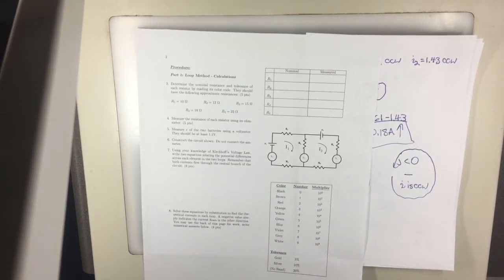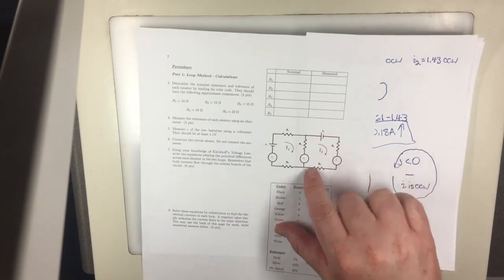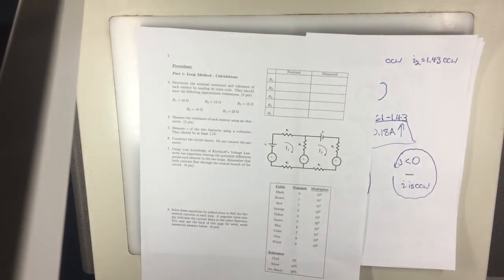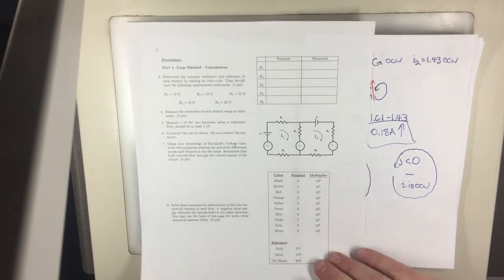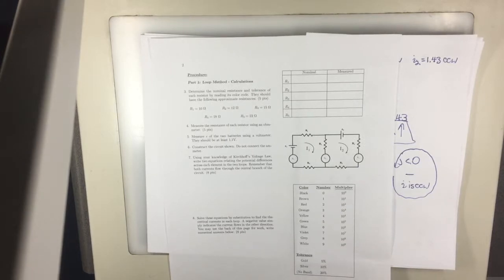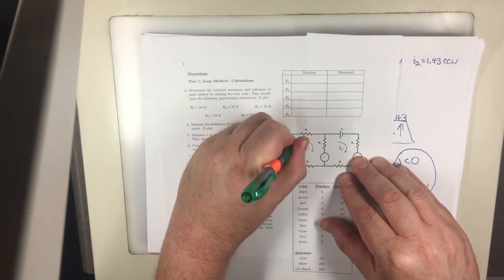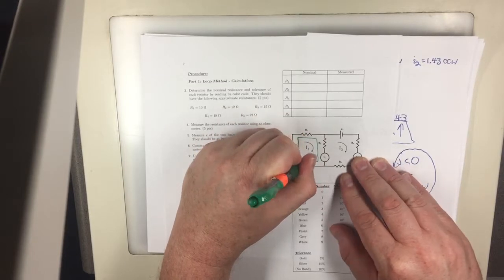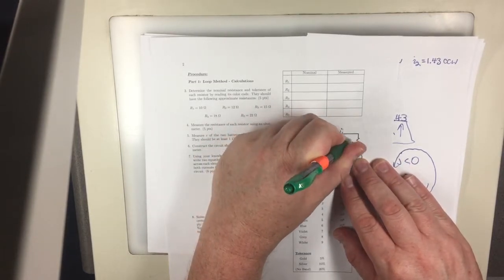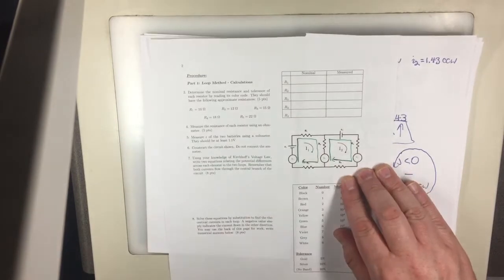But most of the time it ends up being positive. This one causes the current to flow in that direction, so I would not be surprised if J2 is negative. It could be positive, but for the most part it will be negative. So if I get a positive J1 and a negative J2, I'm good to go. Loop 1 is me walking like that. Loop 2 is me walking like that.